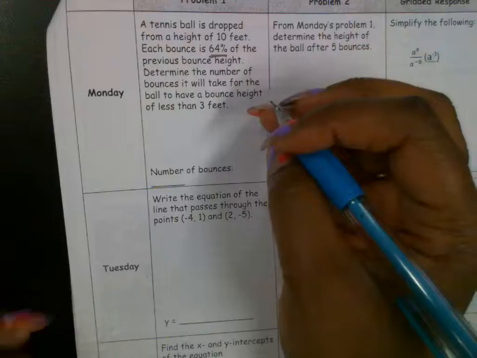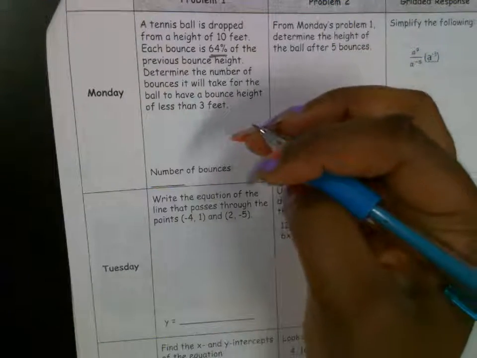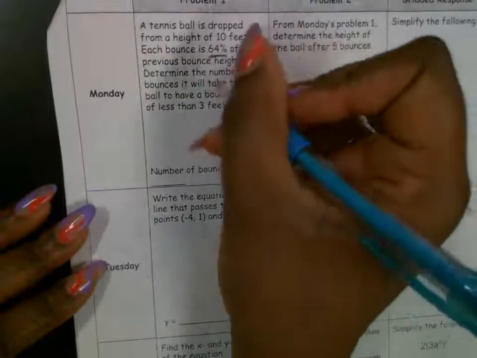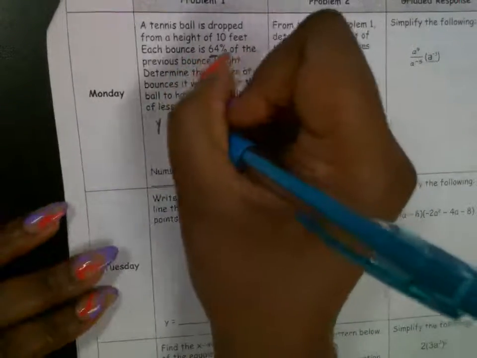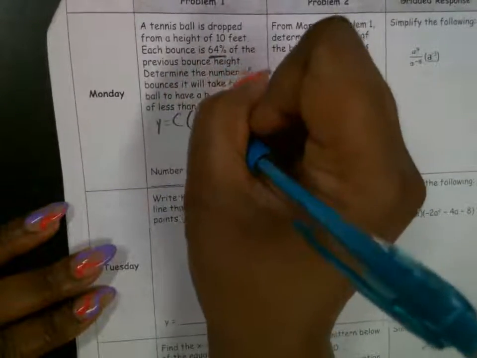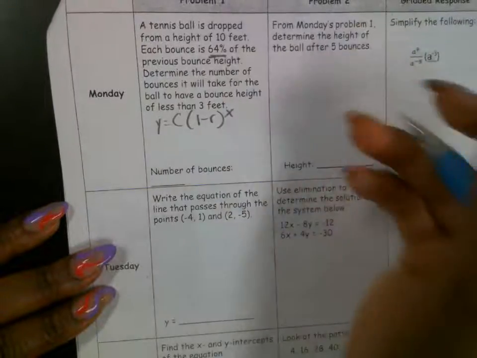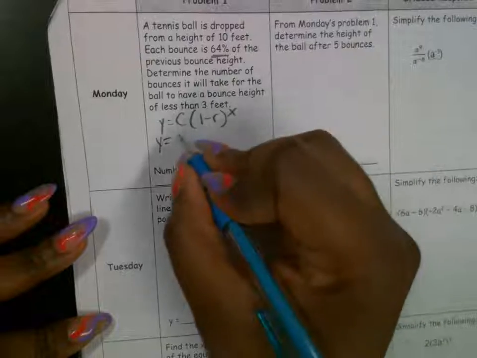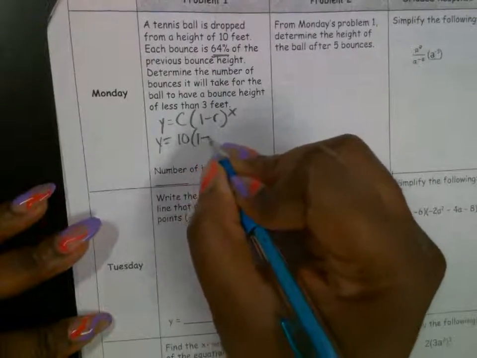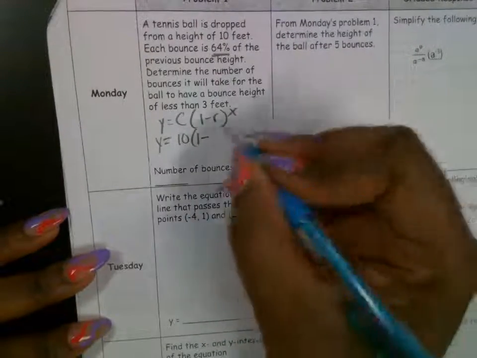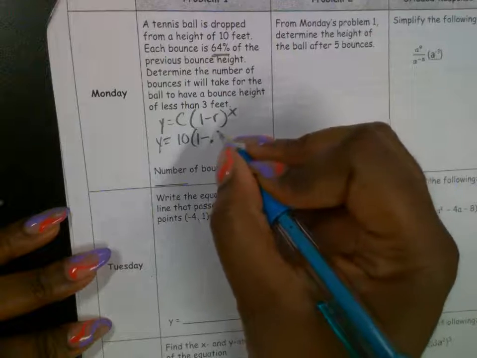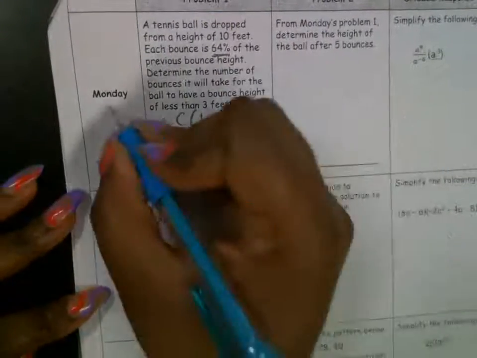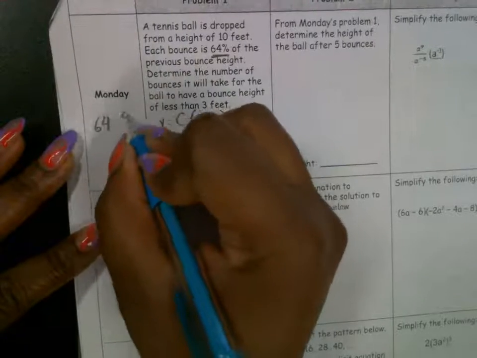What kind of function is this? We know it's exponential, but is it exponential growth or decay? Decay. What's the formula for exponential decay? Y is equal to what? C parentheses 1 minus r to the x power. Very good. What are we going to replace C with? 10. We got 1 minus what? 0.64. Remember, 64% as a decimal.